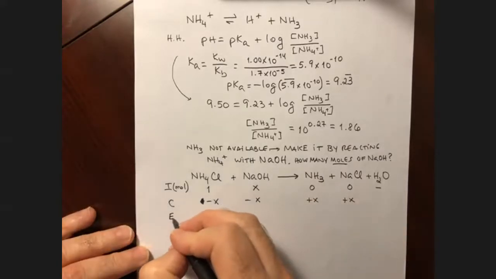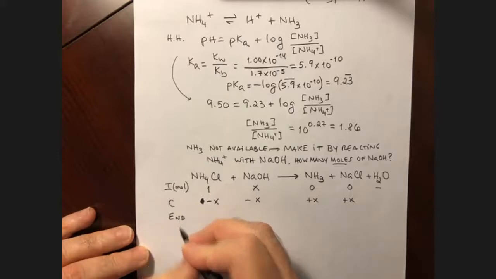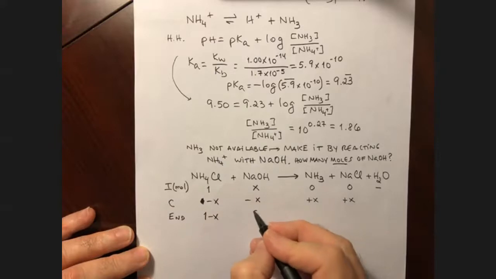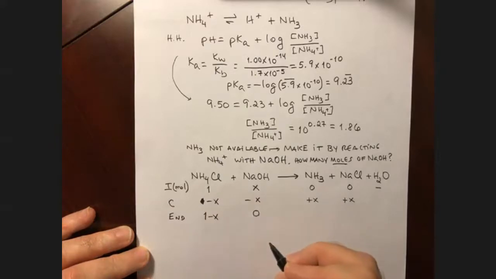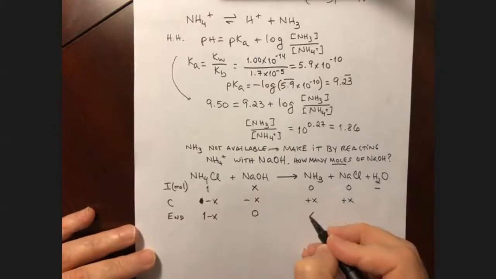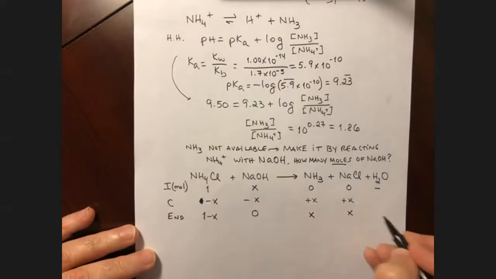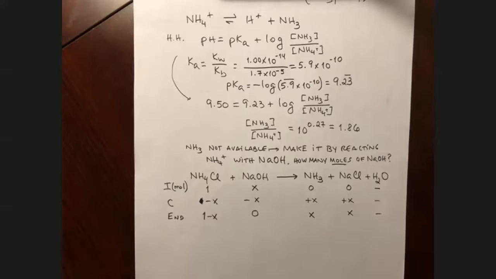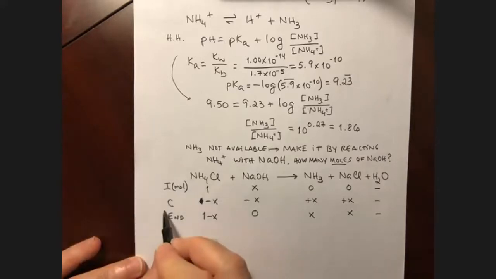So this is not going to be equilibrium. This will be more like the end of it. You're going to have 1 minus X here. All of the hydroxide ions that I added are going to be consumed. I'm going to have X of ammonia, X of NaCl. And of course, I don't care about the water because that's a solvent. Okay, let me stop for a moment and make sure that we understand what we're doing here.